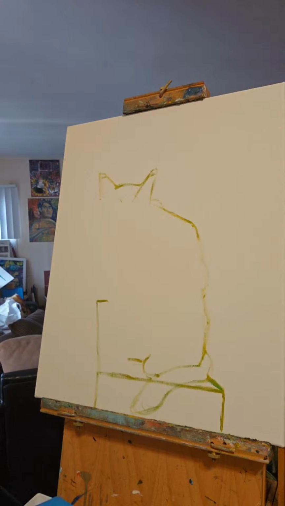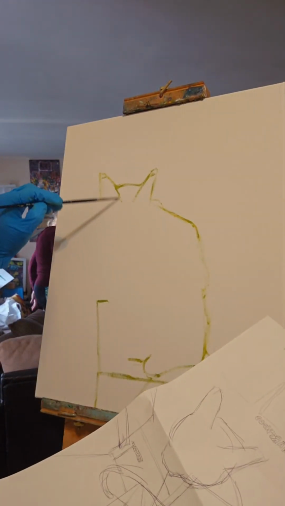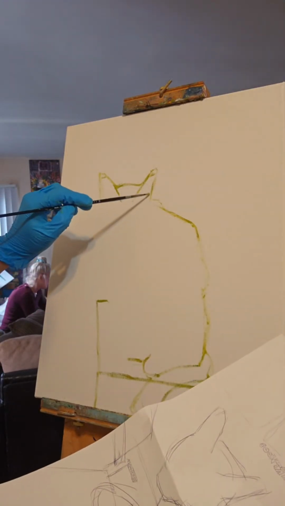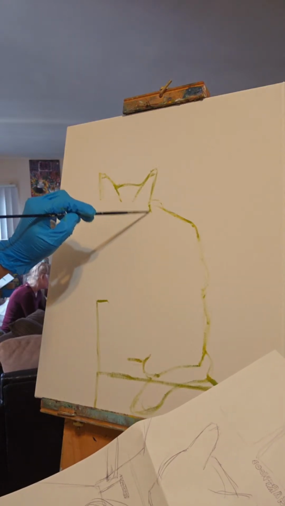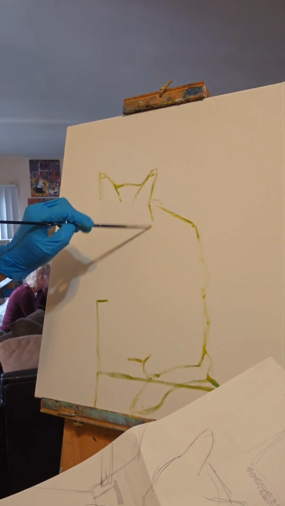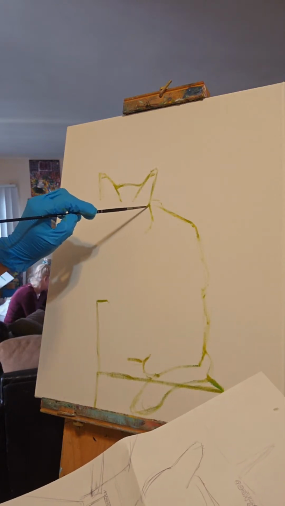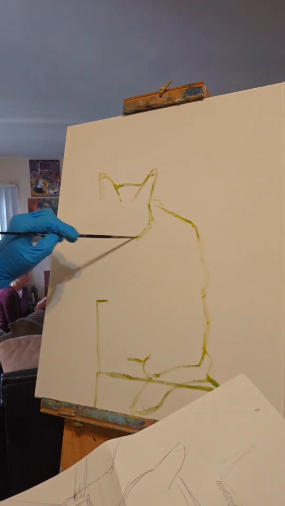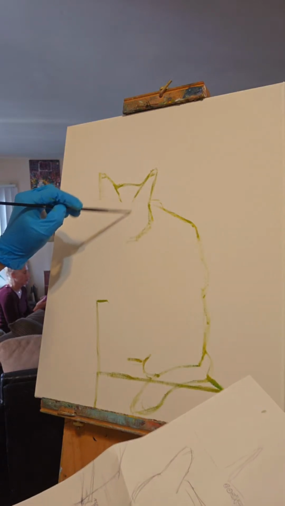And here we go. Just keeping a nice loose sketch. Not doing too much as far as this sketch goes. So we're gonna come down with this and then give him a nice big round head here. And then the ear is gonna come down.